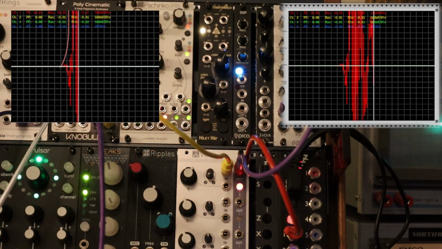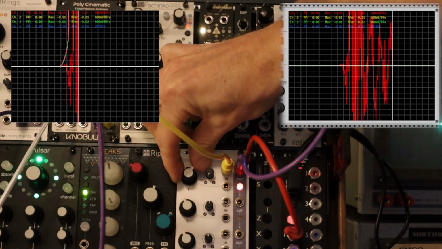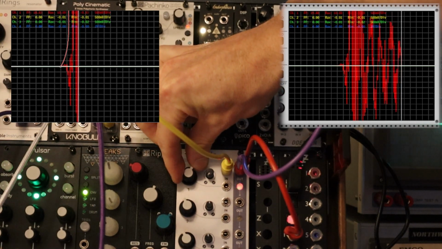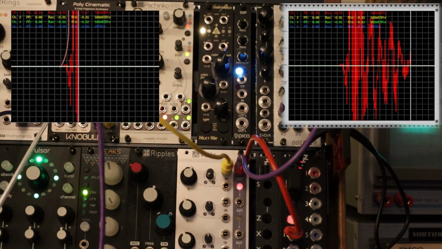Now look, I'm going to decrease a little bit. I am barely over halfway. If we look at the oscilloscope, I maybe made it to 3 o'clock and we were off the screen.